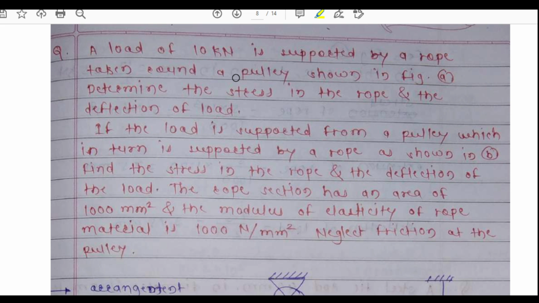Now the numericals on bars of varying section, the part is very important. So first numerical, some numericals I have completed in the second video. A load of 10 kilonewton is supported by a rope taken round a pulley as shown in figure. Determine the stress in that rope and the deflection of load.